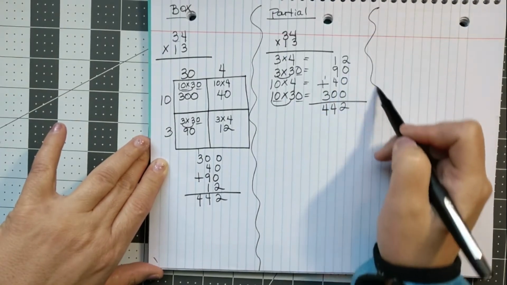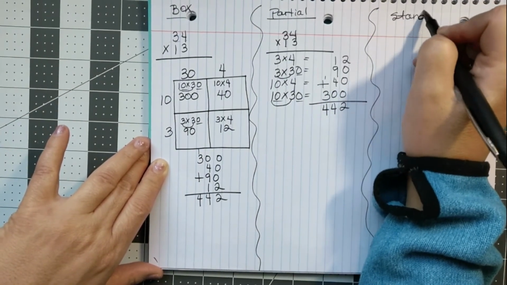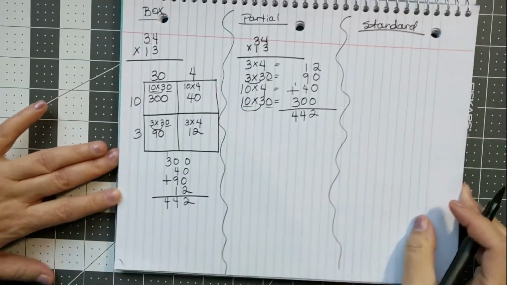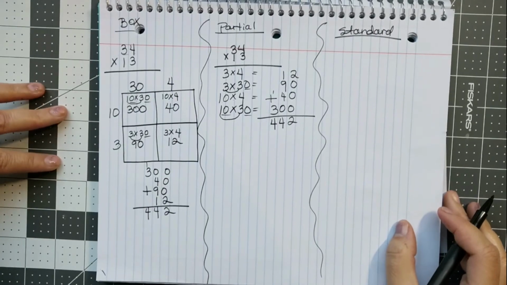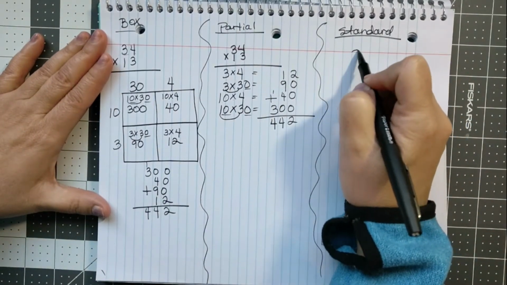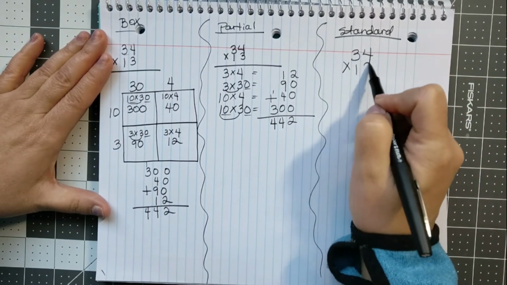And then now I'm going to teach you the standard algorithm, which takes the least amount of time to do. Okay, so we have 34 times 13.